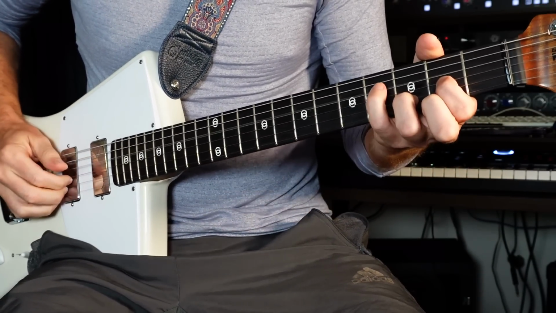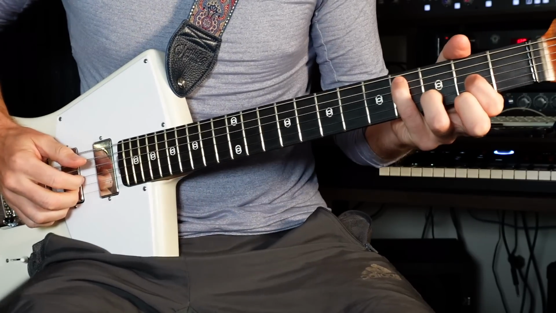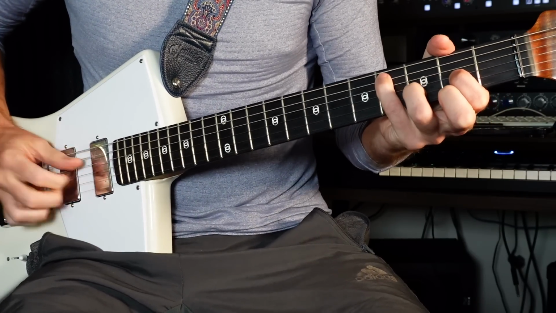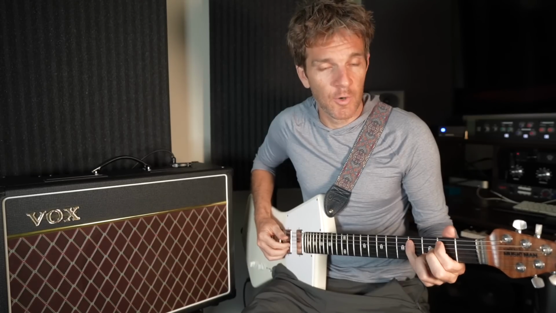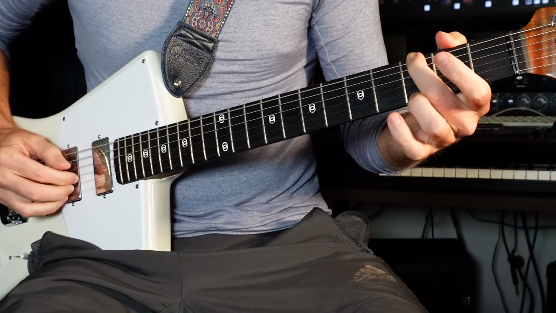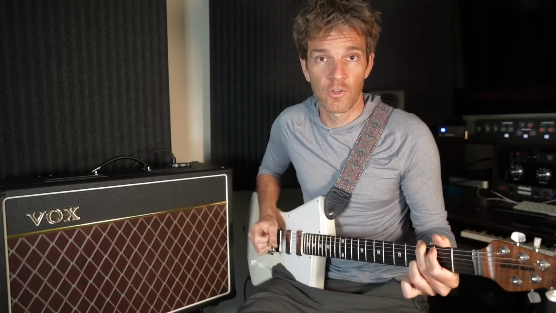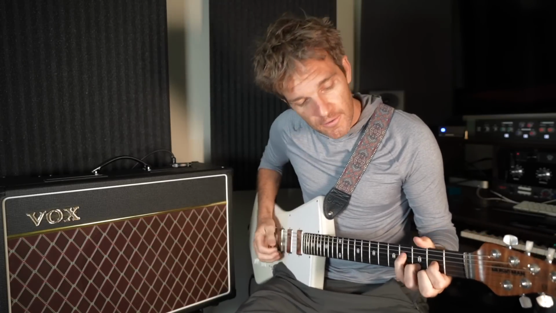Now we can do this where we go to the C sharp on the A string, right? That'll be the 7th note. So D, C sharp, B, A, G. That would be going from the 1 chord to the 4 chord, D, E, F, G.